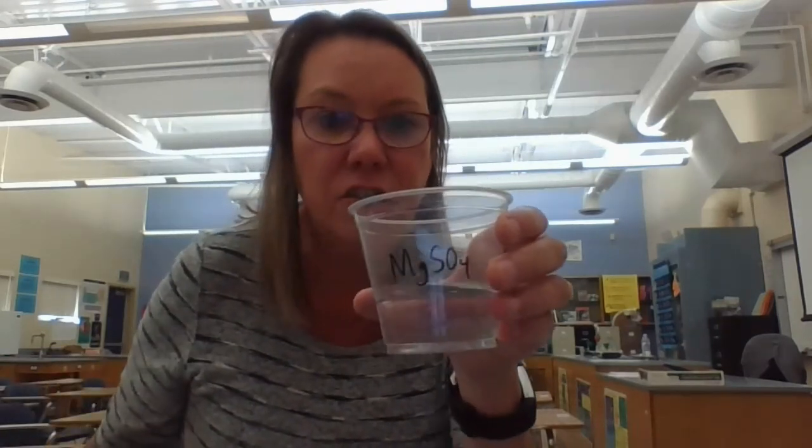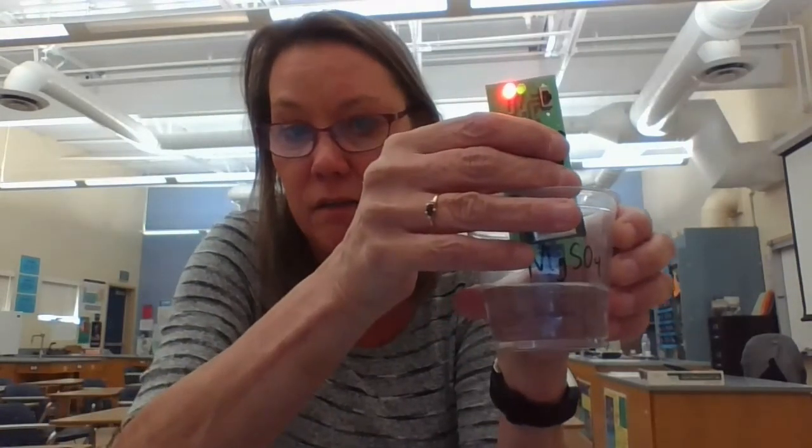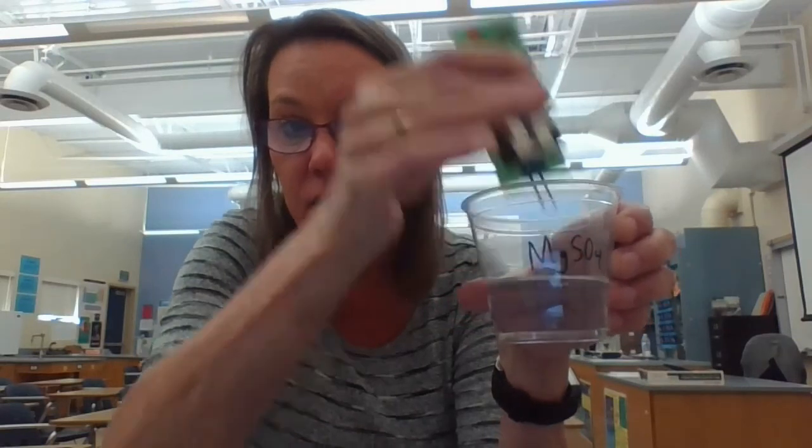Okay, the last one. Do you see a metal? If you see a metal, it's going to be what type of bond? You've got to have one of each. What type of bond is it going to be? That's a pretty good conductor. That was a bright light.